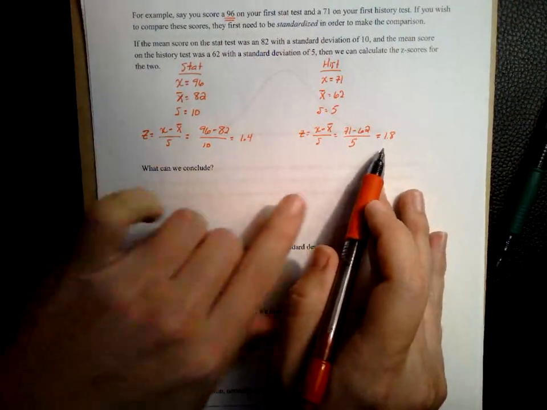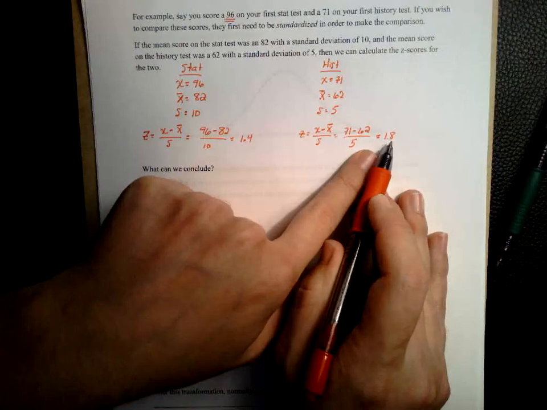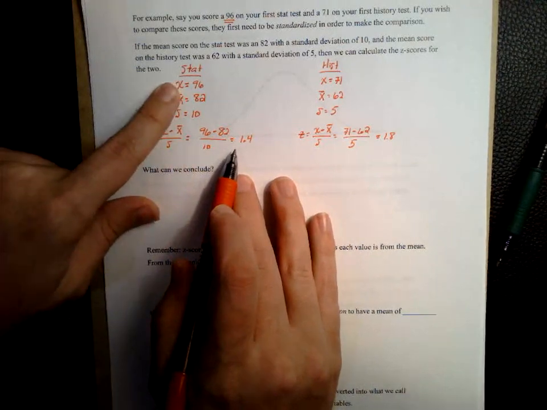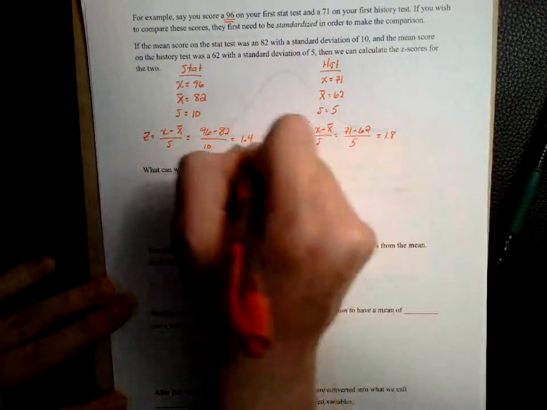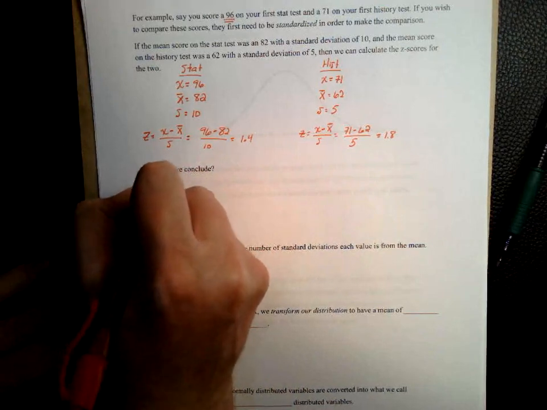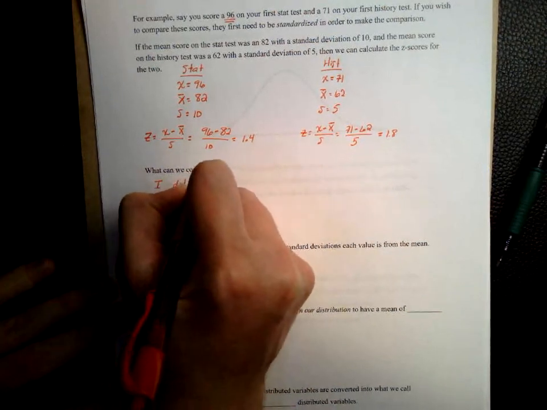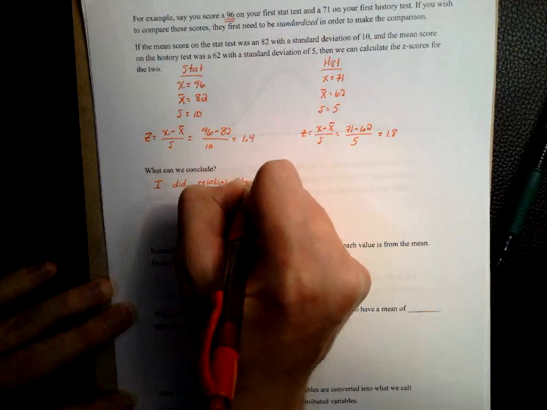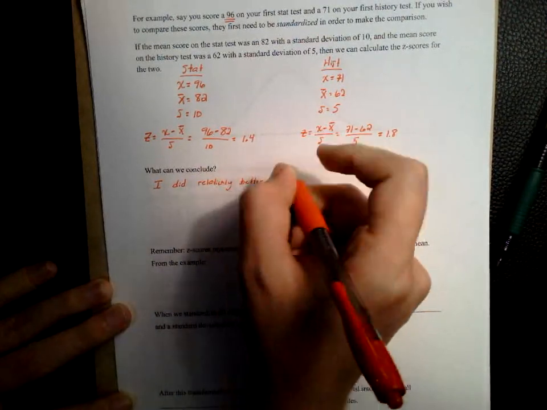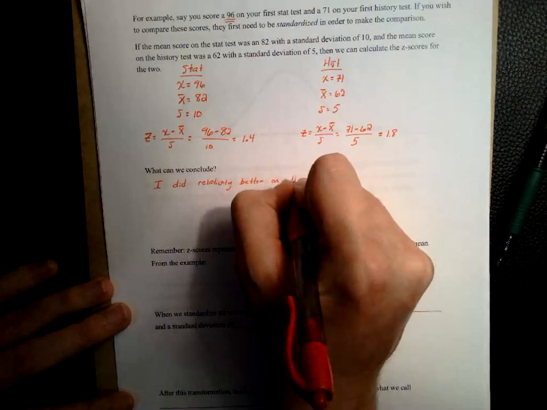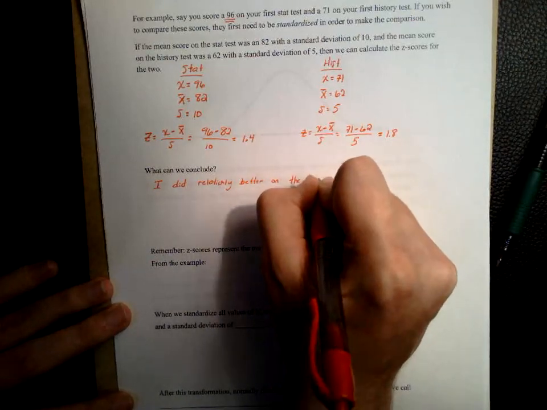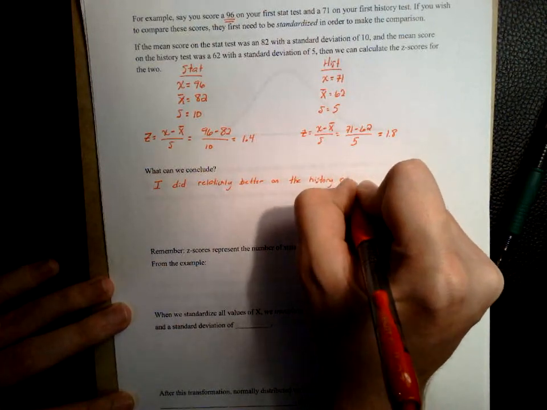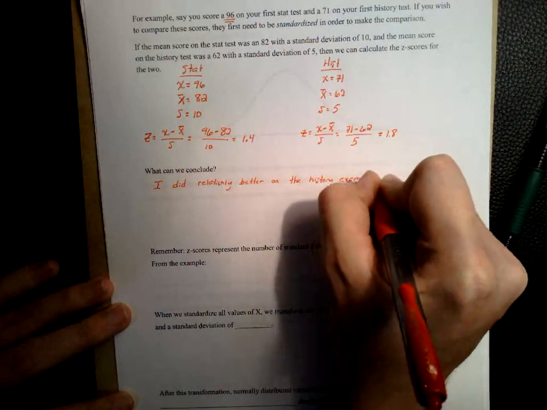Now, since I did 1.8 standard deviations above the mean on my history exam, and I did 1.4 standard deviations above the mean on my stat exam, then since this z-score is higher than this, I did relatively better on the history exam than that of the stat exam.